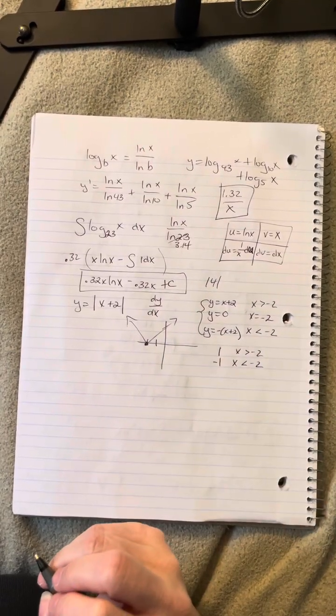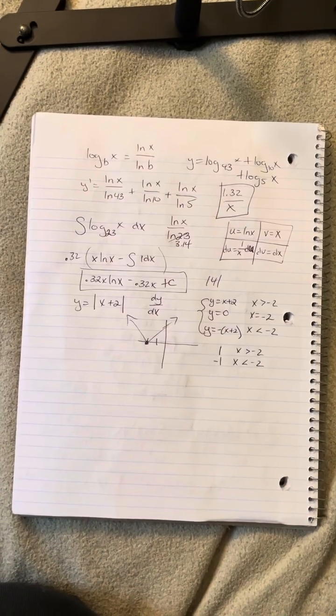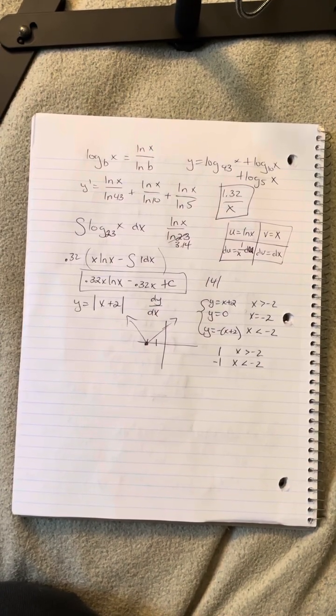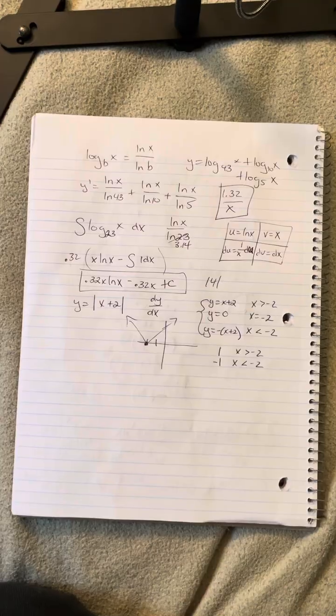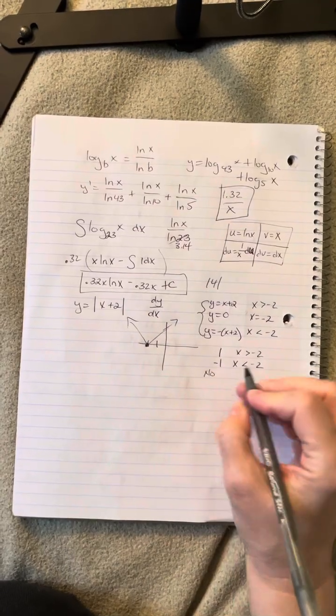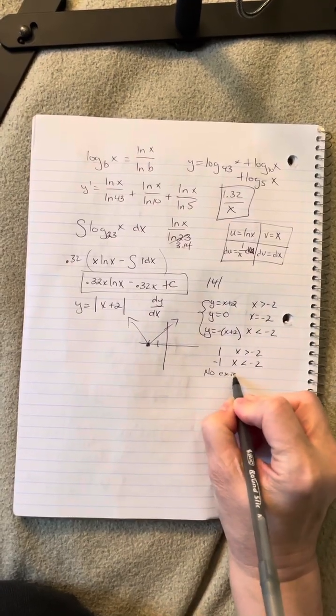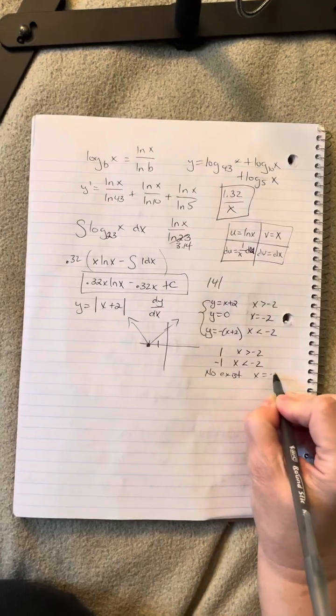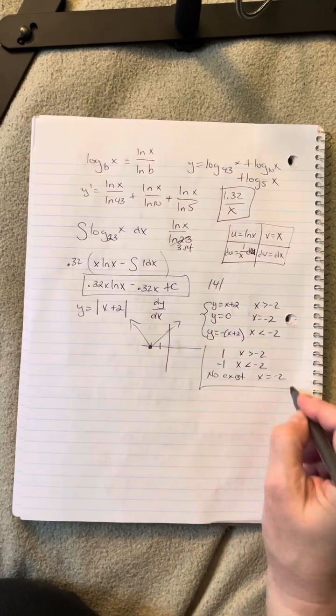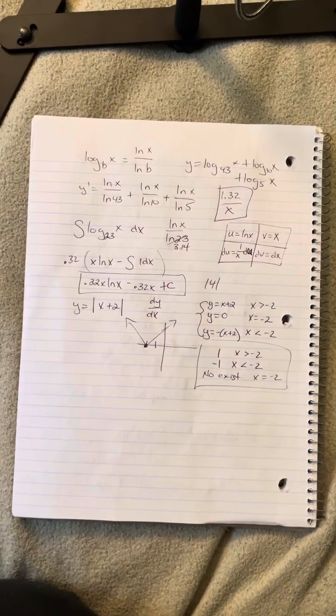And I'm debating whether I should actually say in the answer, I probably would, does not exist when x equals -2. And I would box all of those 3 as the derivative of that.